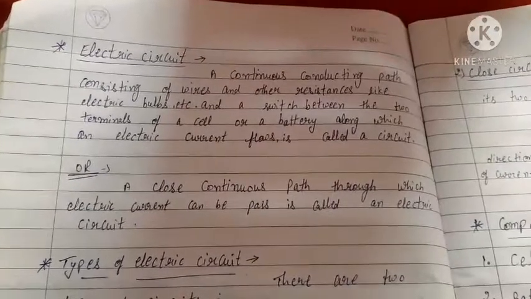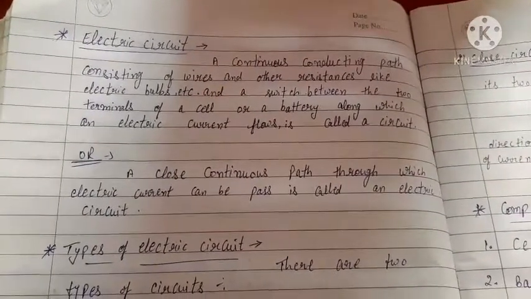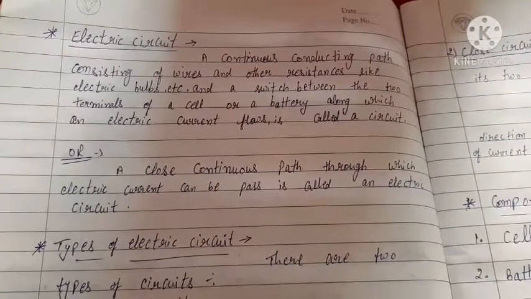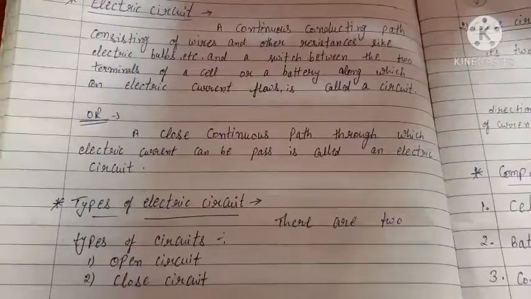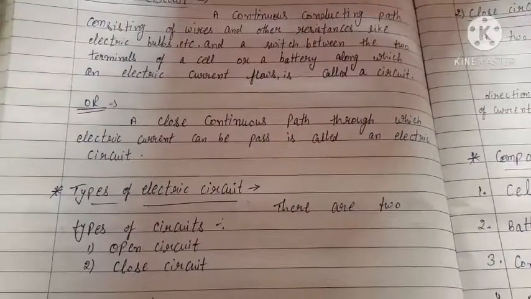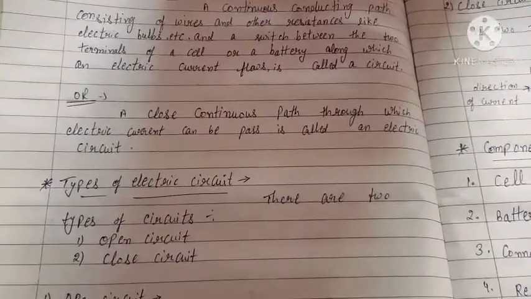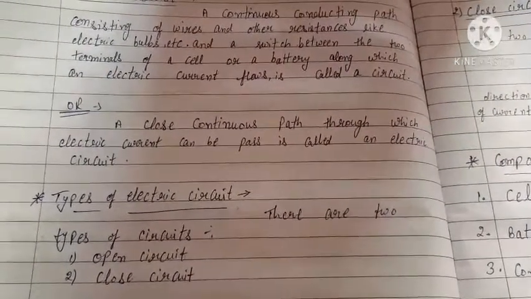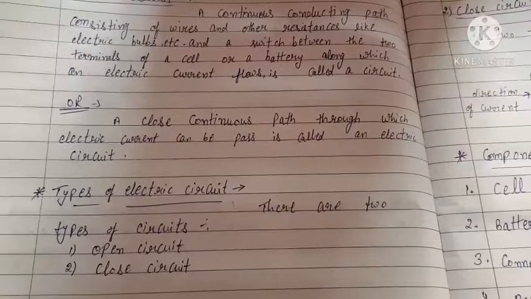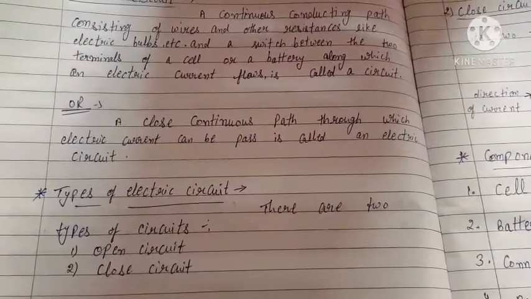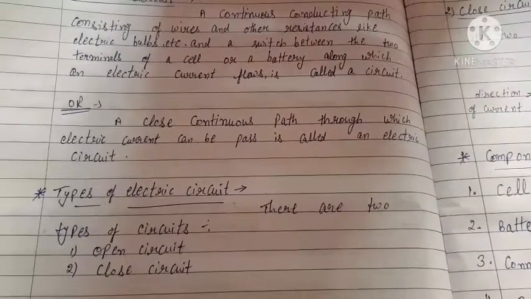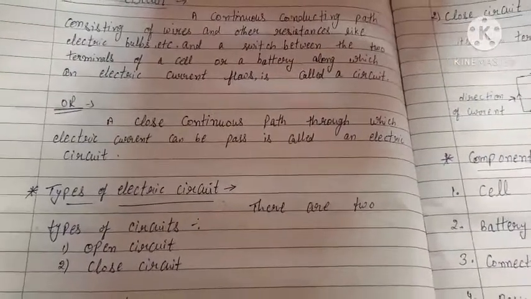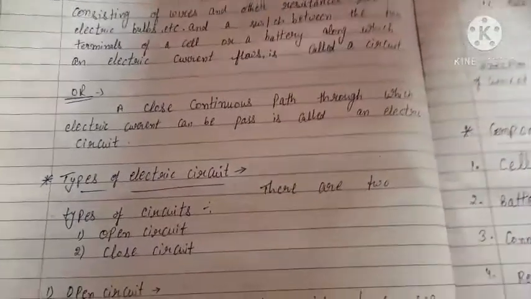Or we can also define it like this: a closed continuous path through which electric current can be passed is called an electric circuit. That means a closed continuous path through which current can be passed will be an electric circuit. So now let's talk about the types of electric circuit. There are basically two types: one is open circuit and the second one is closed circuit. So now let's talk about the open and closed circuit.